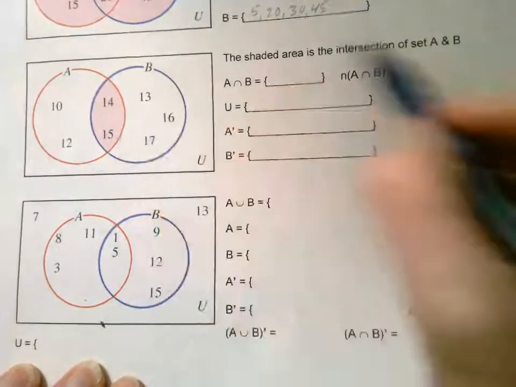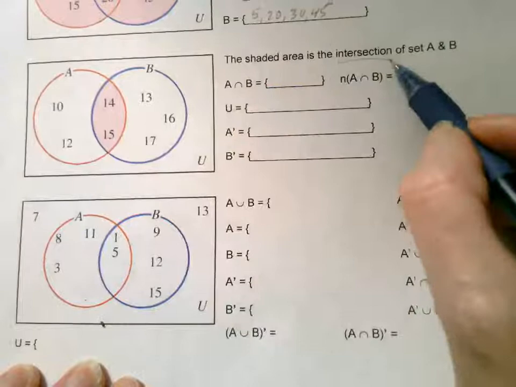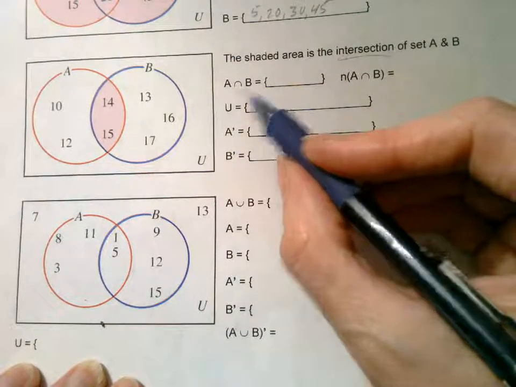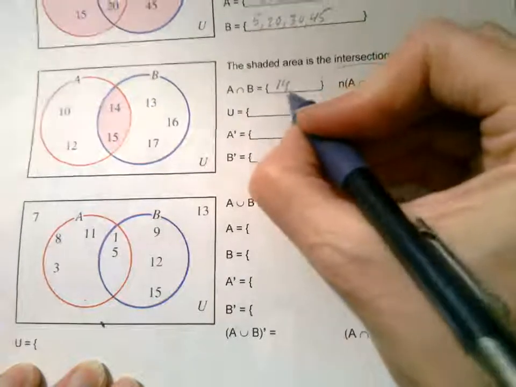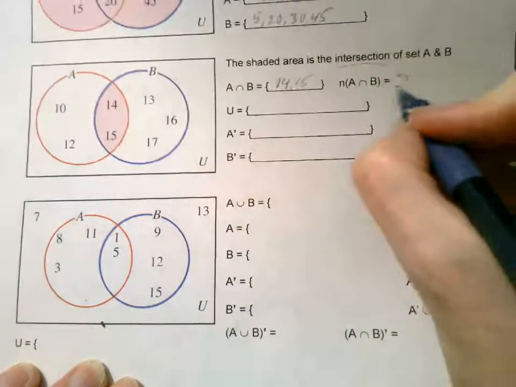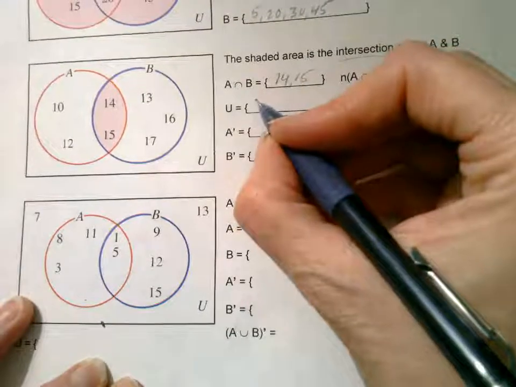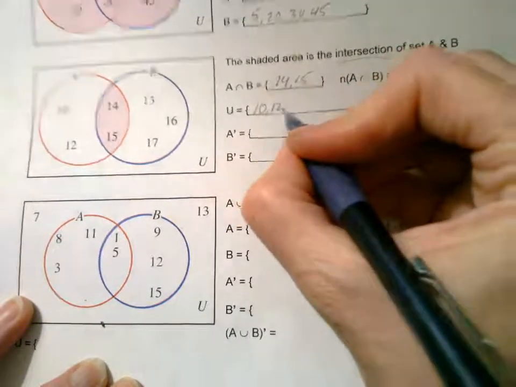The shaded area here is the intersection. That's the symbol for intersection. A intersects set B here with 14 and 15, just the two. The universal set is all of them.